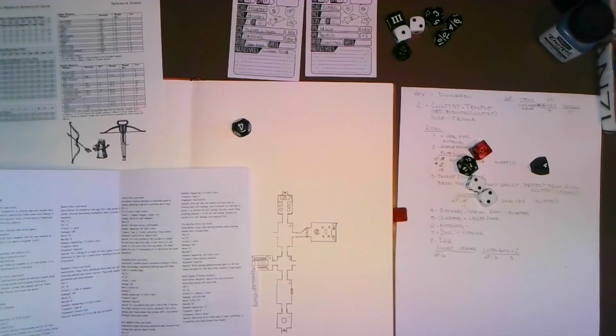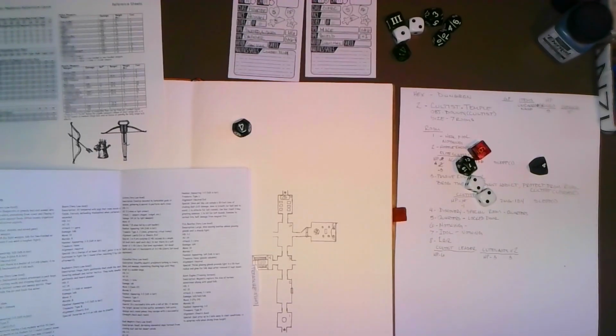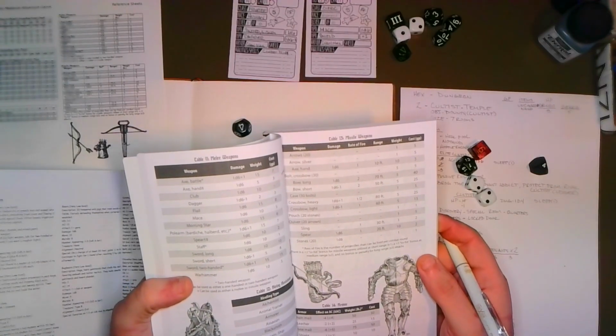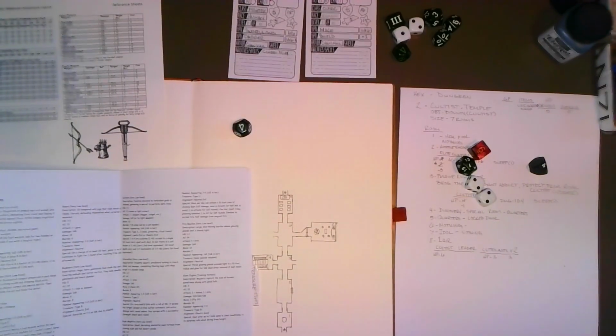Cleric first level equivalent. So their AC, I'm going to say they have no armor. Or no, I'm going to say they have leather armor. What is leather armor? Leather armor. Plus 2 AC. So they got 12 AC.